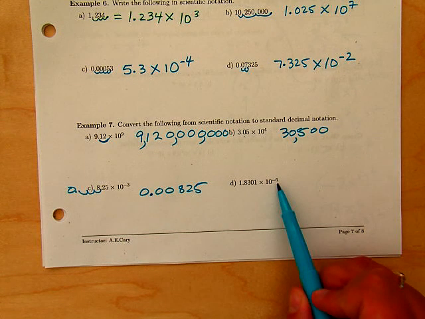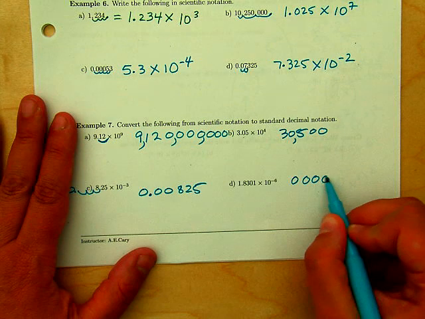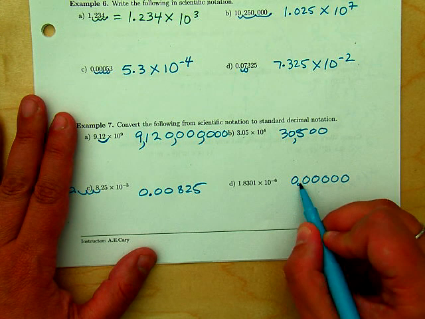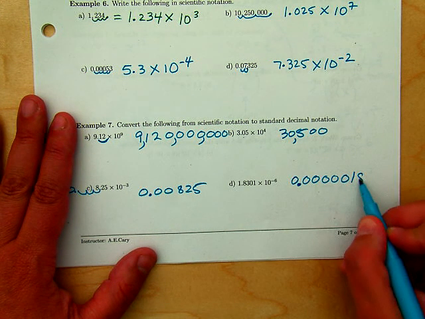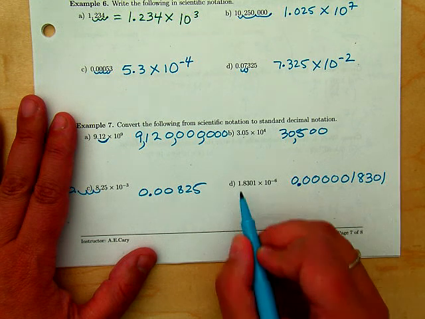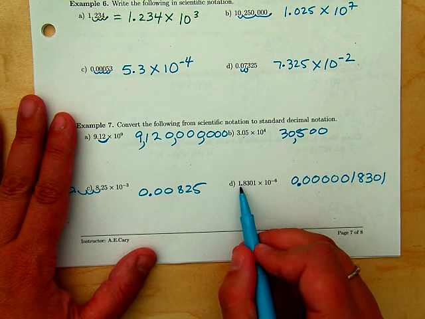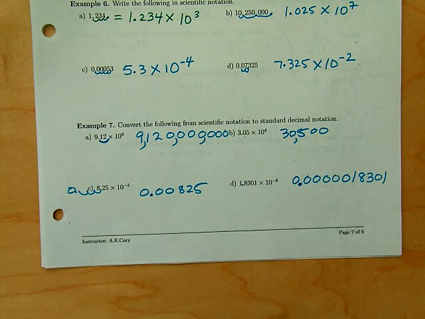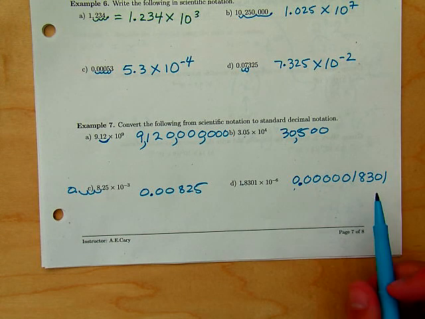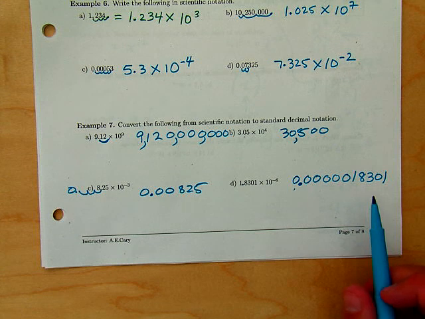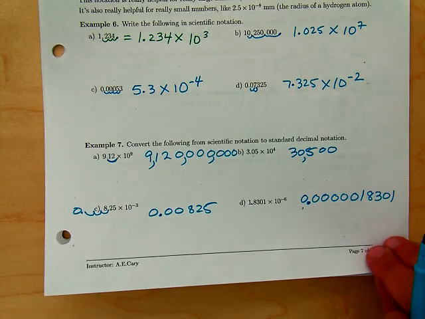If I put in 6 zeros, 1, 2, 3, 4, 5, 6, and I put a decimal after the first, then I can just write all the digits. Because I'm moving the decimal 6 places, right? But the 1 takes up one of the places, so if I put a 0 in front, then I can just use the 6 zeros. Does that make sense? Yes? Okay, scientific notation.